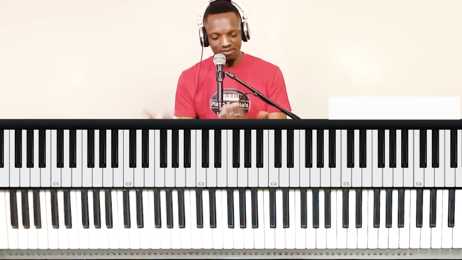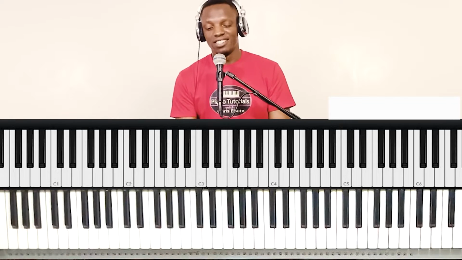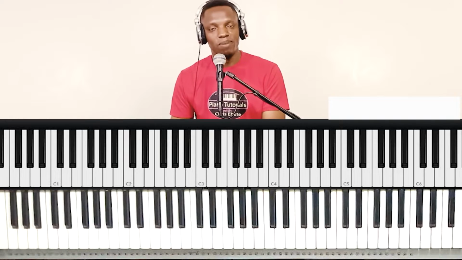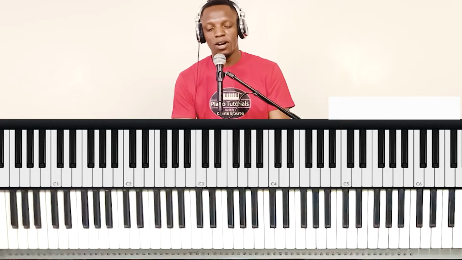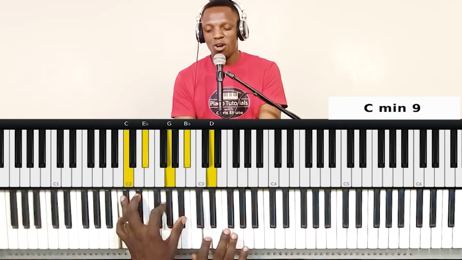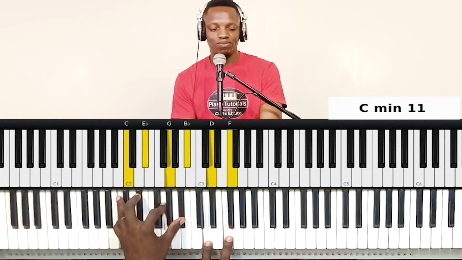All right? So, as you know, this extended chord is part of advanced concept. So that's how to build your minor 11 chord. That's the first thing.